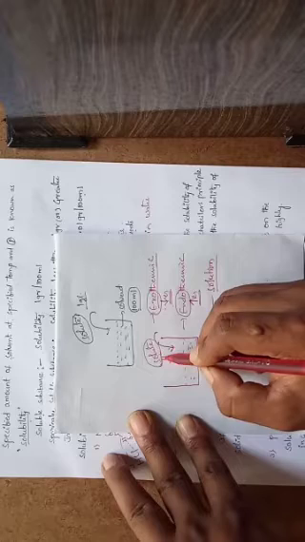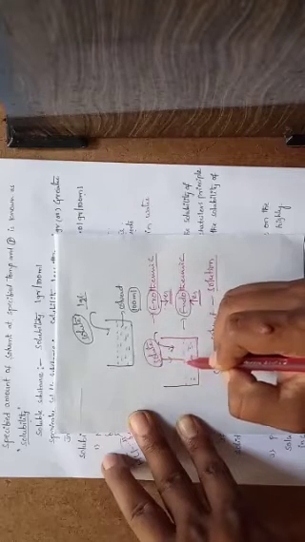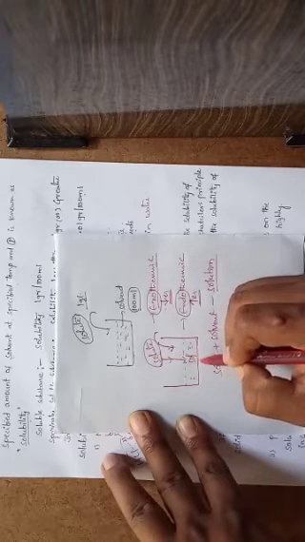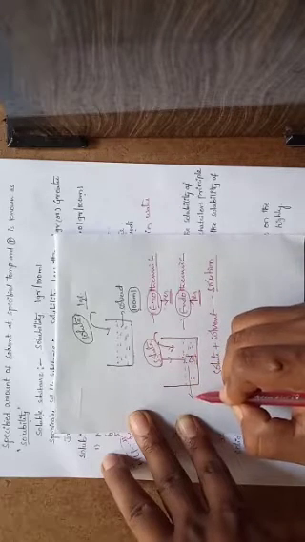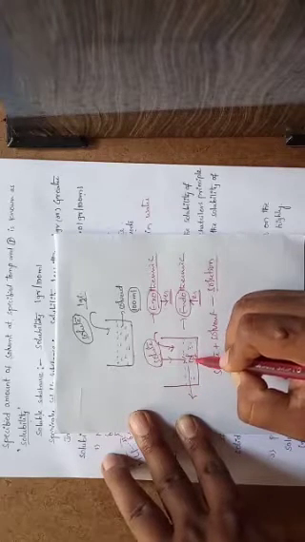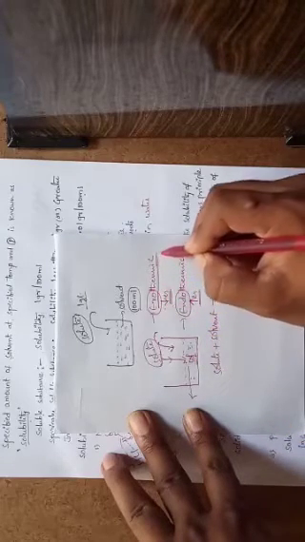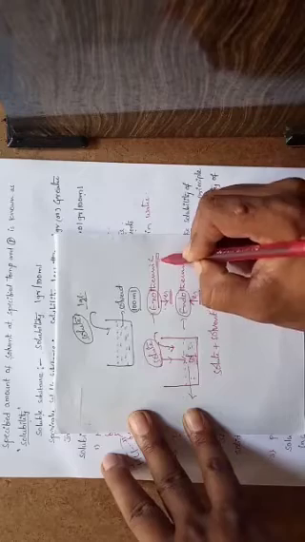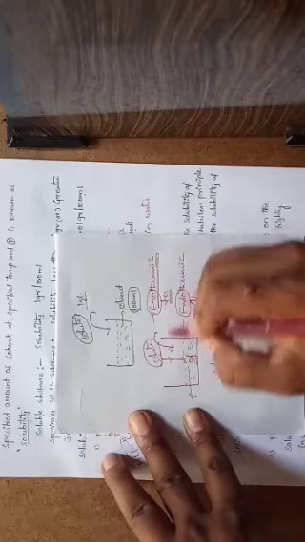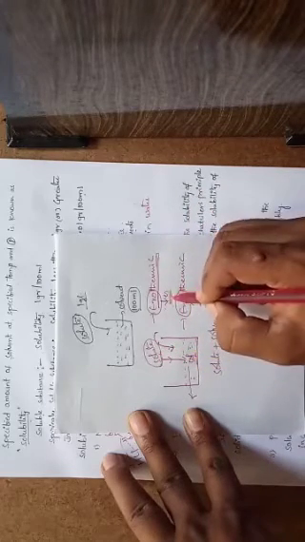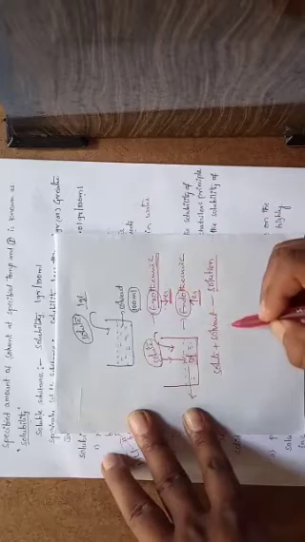So when a solute dissolves in a solvent, if some amount of energy is liberated from the solution, such a process is an exothermic process. In that exothermic process, the solubility of a solid in a liquid decreases.